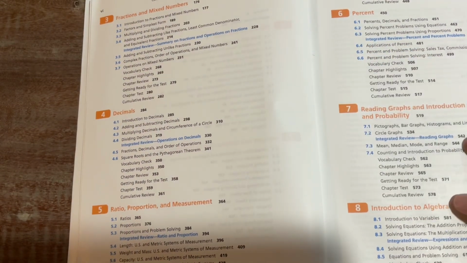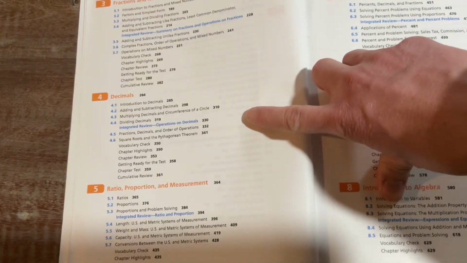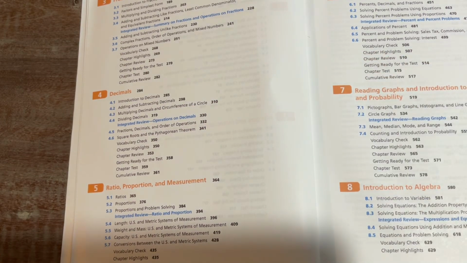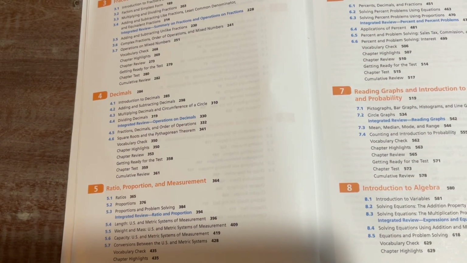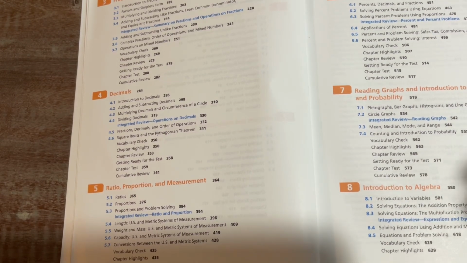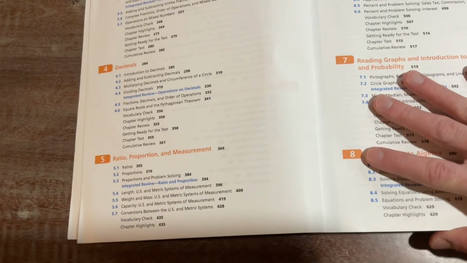Decimals, just making sure we know how to add, subtract, and understand decimals. The big emphasis with decimals is place value, like rounding and knowing round to the nearest tenth, round to the nearest hundredth. What does that mean? Those are things that a lot of people struggle with, and I know it may seem easy to add and subtract decimals, but when you get into the rounding, that's where the struggle really happens, that I've seen at least.